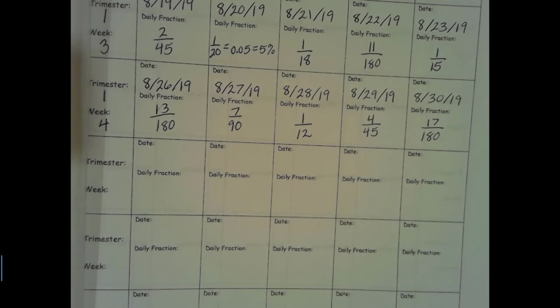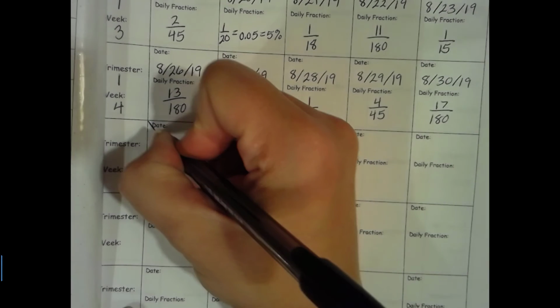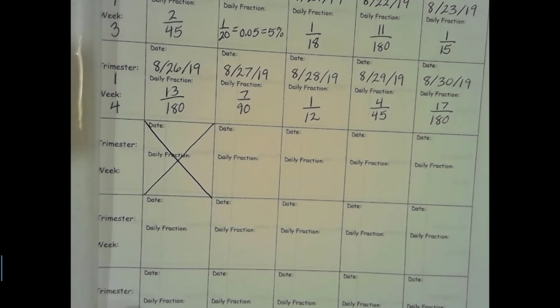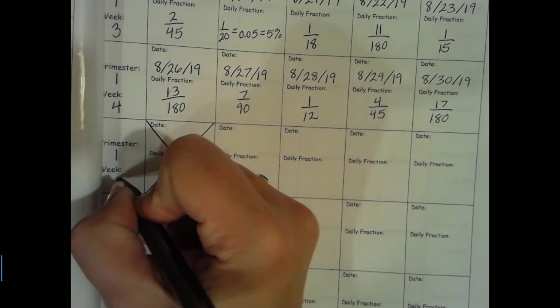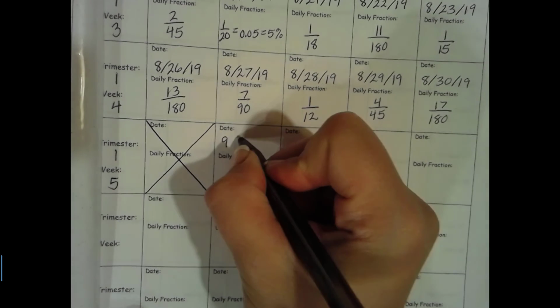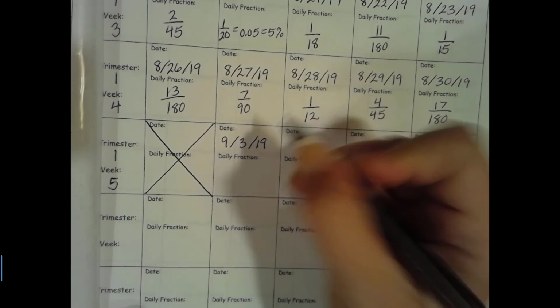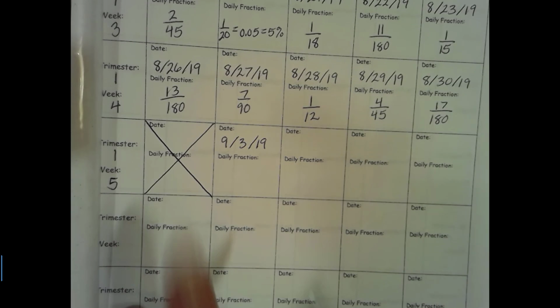Okay, now we do not have school on Monday, so we're going to put an X on Mondays for Labor Day. So we will be starting trimester 1, week 5, but we will be back on Tuesday, which is 9/3/19. So that's when we'll be back, on Tuesday. No school on Monday.